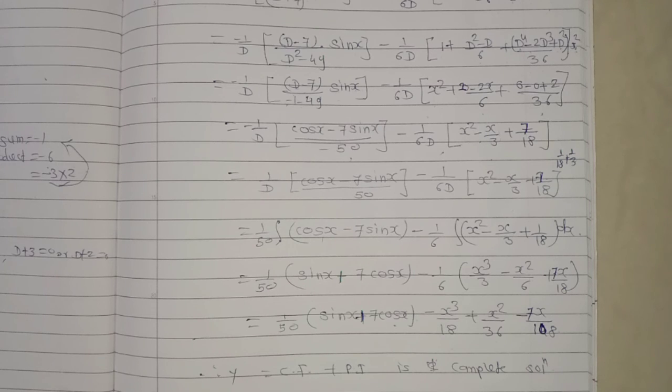So we get y equal to C1 plus C2 e raised to minus 2x plus C3 e raised to 3x plus 1 by 50 into bracket sin x plus 7 cos x, minus x cube by 18 plus x square by 36 minus 7x upon 108.